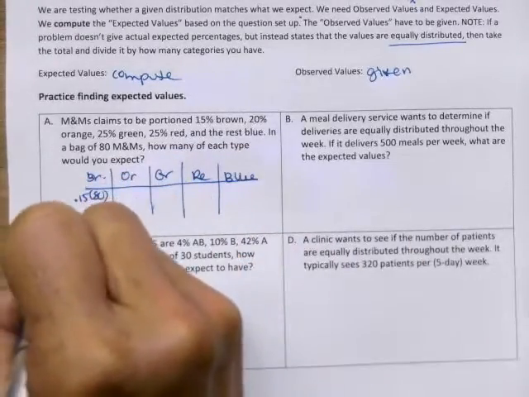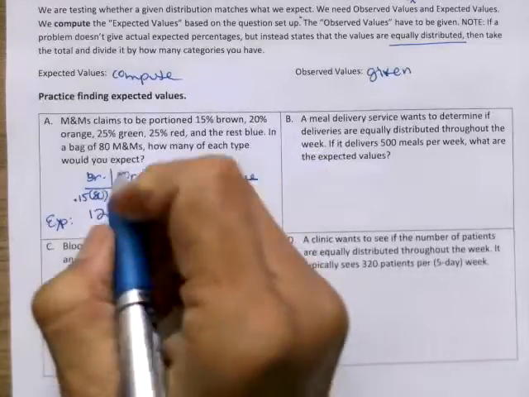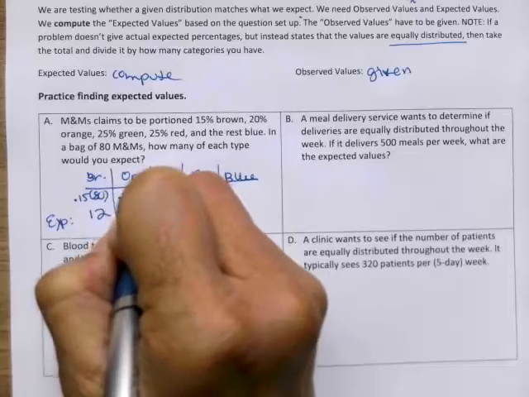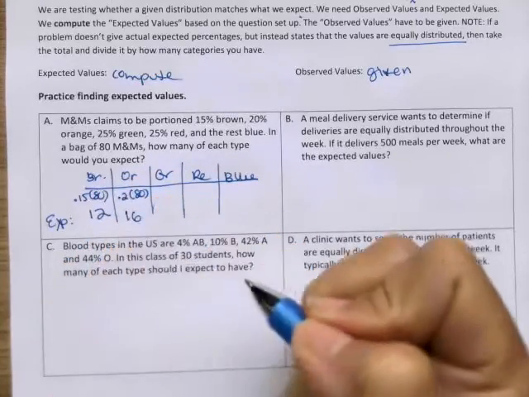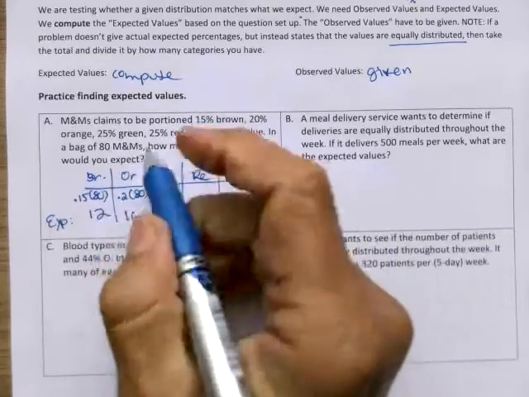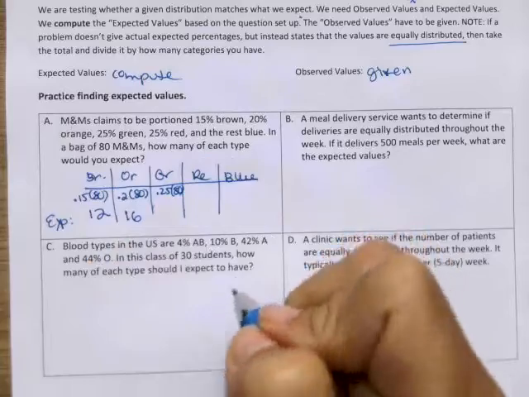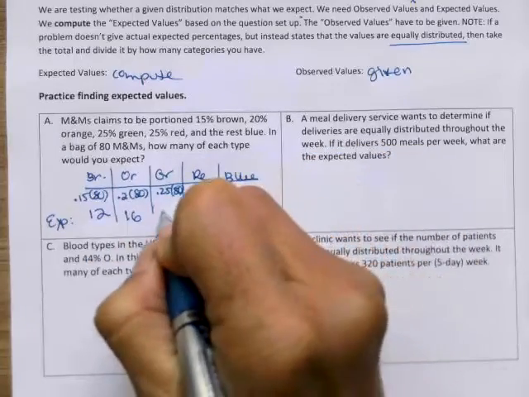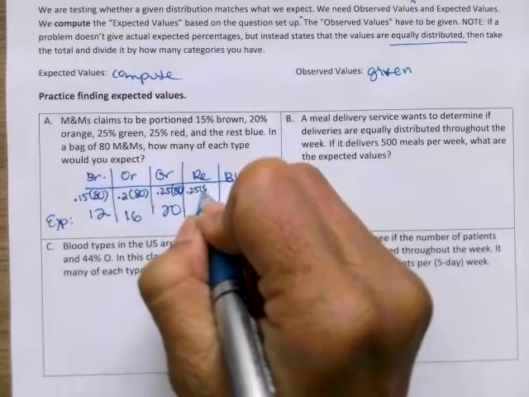This is going to be my expected value. For orange, we would expect 20% of the 80. So is that 16? 25% would be green, so 0.25 times 80, 20, and red is the same amount.